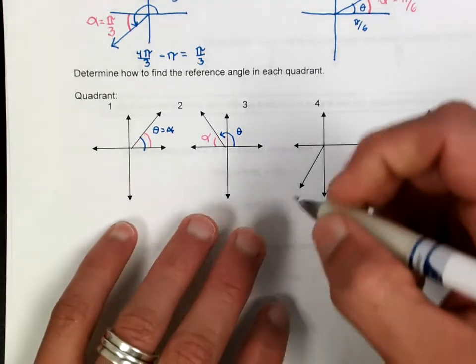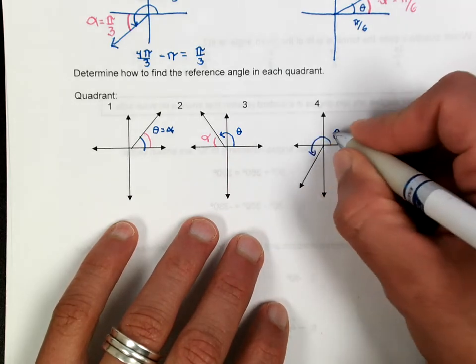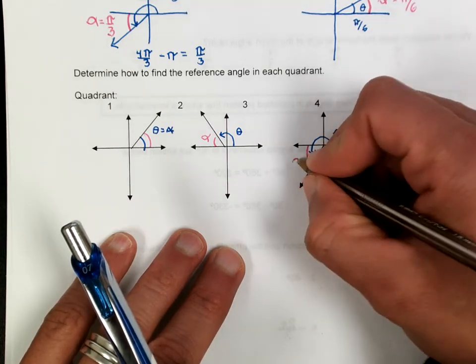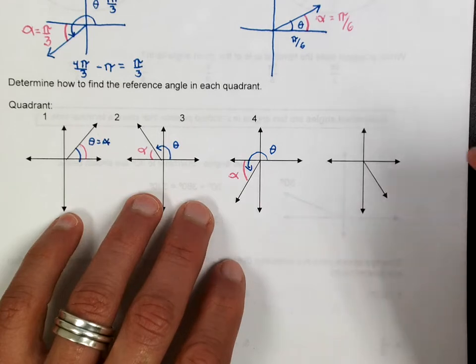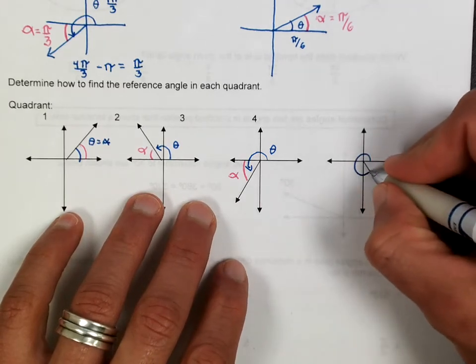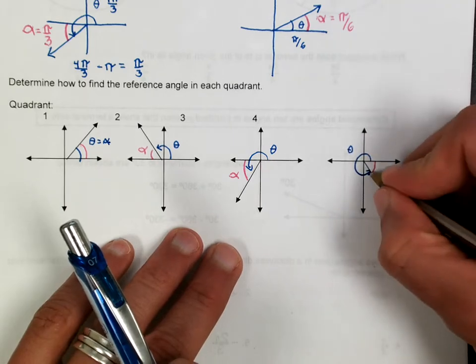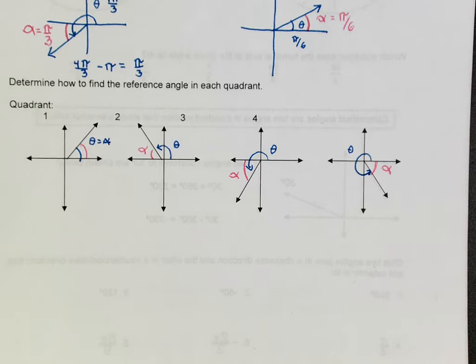So you can see that pretty easily. Probably before I even draw it, you should know that this right here is the closest distance to the reference angle. Similarly on this one, if we go all the way around to here, if this is theta, the closest distance to the x-axis would be this one. Just like that. Not a big deal.